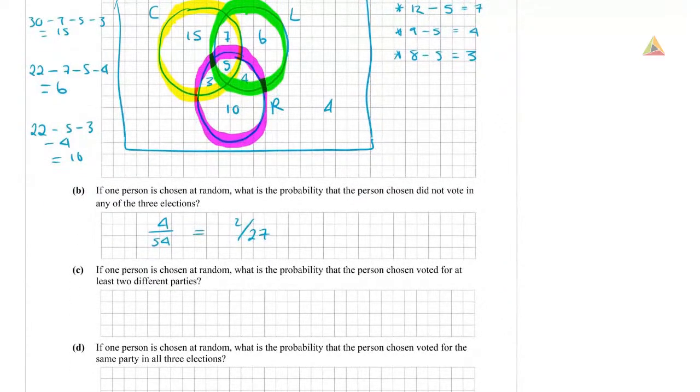The answer to part C, if one person is chosen at random, what is the probability that the person chosen voted for at least 2 parties? So at least 2 parties. You're talking about what's in the middle. So all of the intersection bits is at least 2, if not 3. So that's going to be 3 plus 5 plus 7 plus 4.